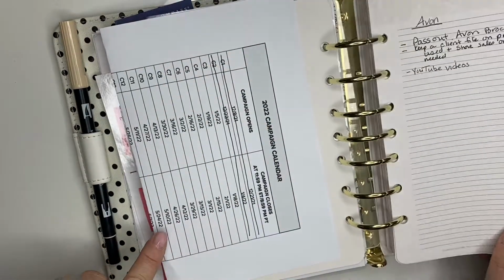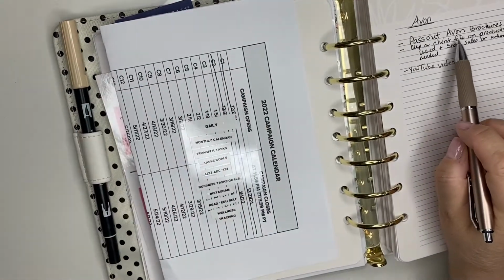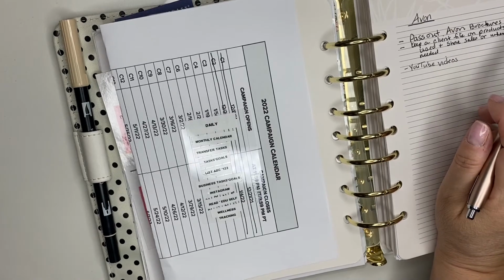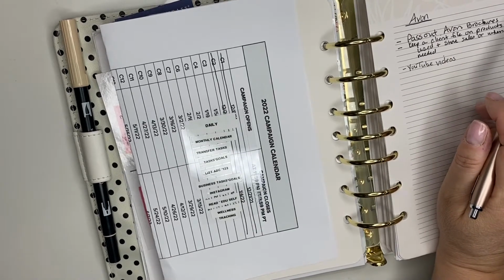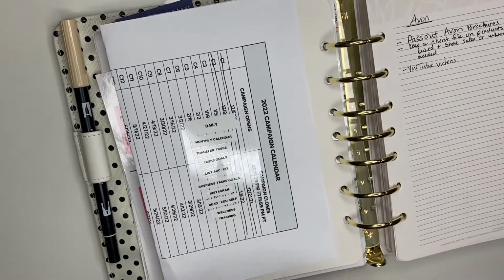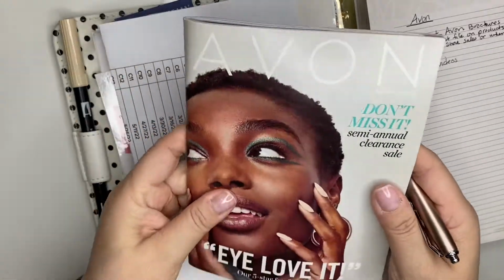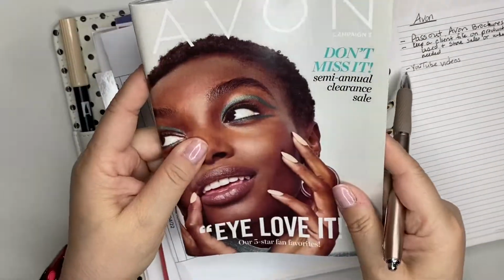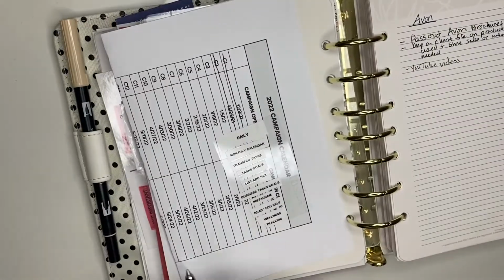That's 2. I already got the books. All I have to do is basically just put my information in the back before I start handing them out. Okay, easy peasy.